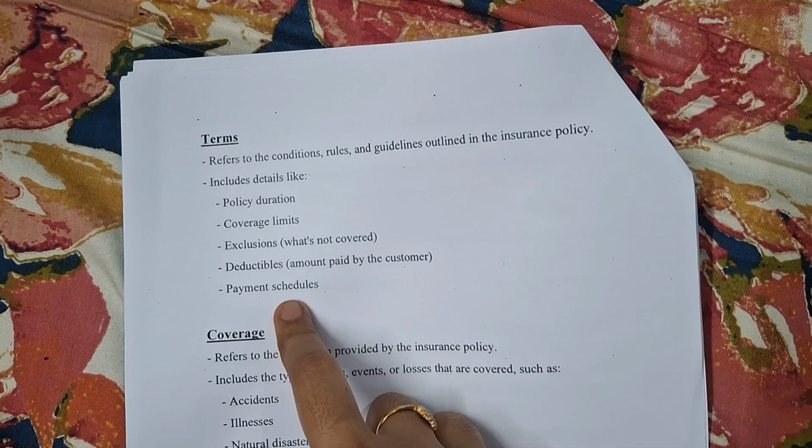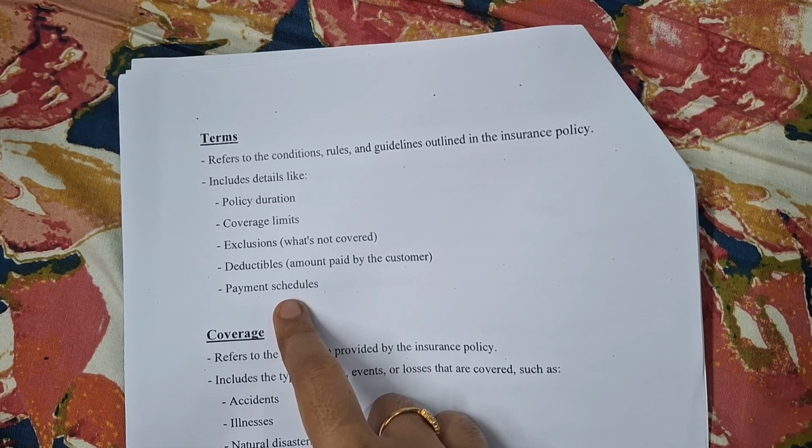So, the payment amount you will be paying each time. What is the payment amount that you will be paying each time? And what is the payment due date? So, for example, if the payment frequency is monthly, so monthly you have to make the payment, and the payment amount is 5,000.